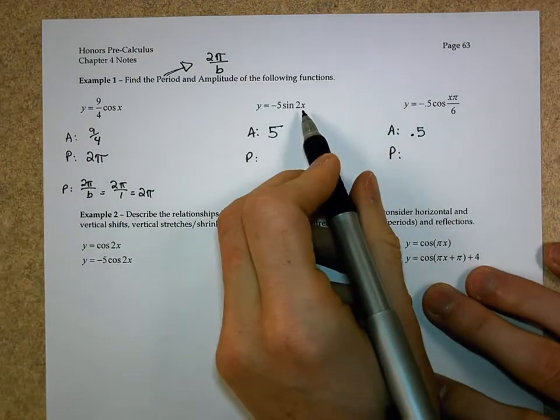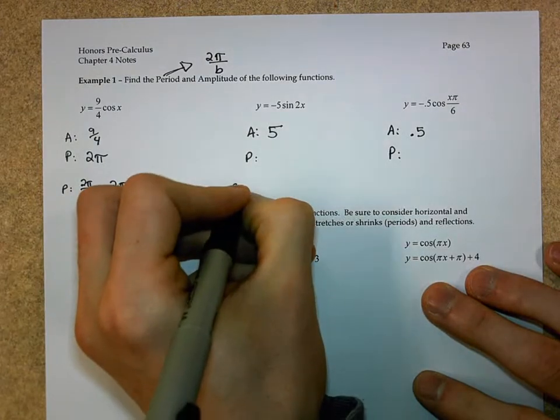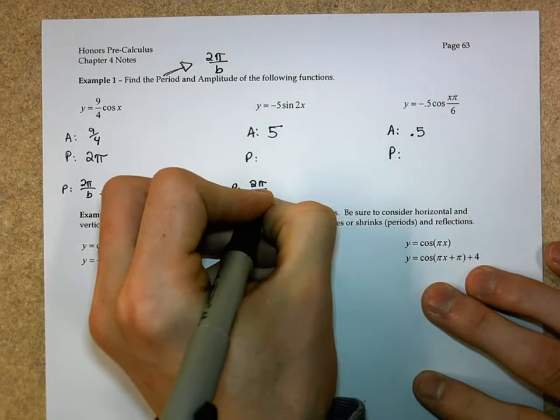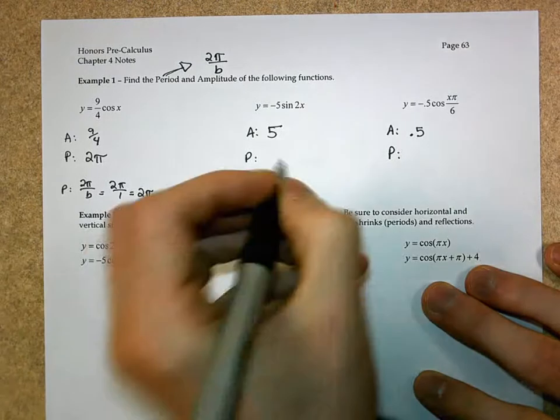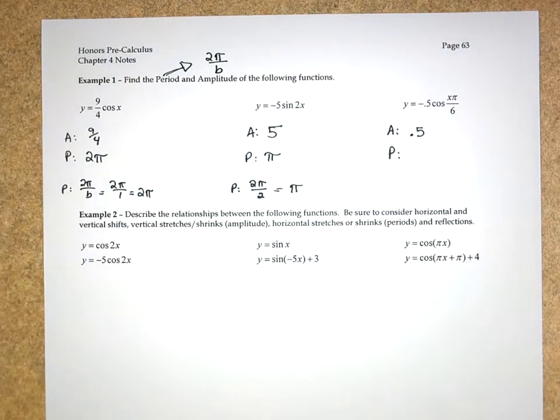The second example here, the b value is 2, because there's a 2 attached to the x. So my period here, 2 pi over b, which is 2 pi over 2, is going to be just pi.